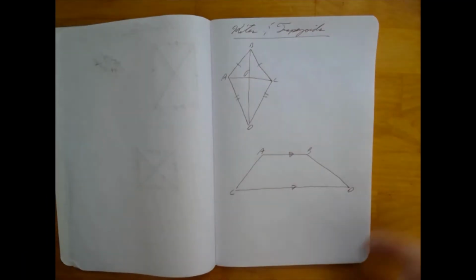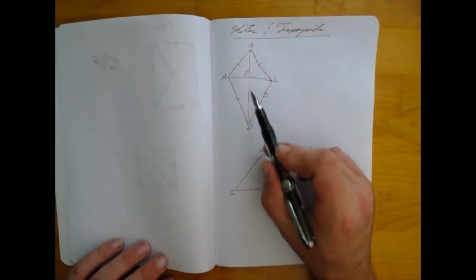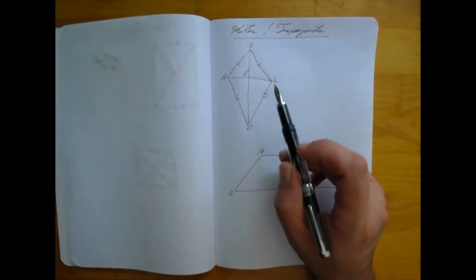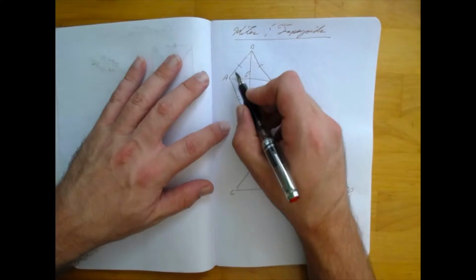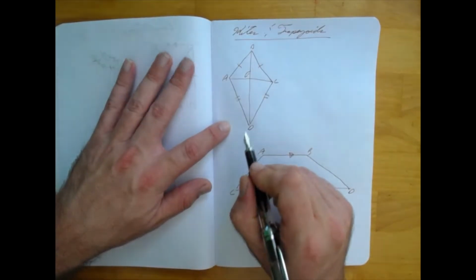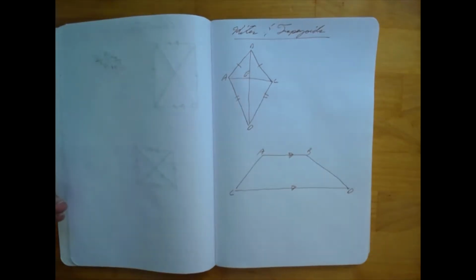Here we're going to take a look at kites and trapezoids. And we're going to start that by just simply defining what a kite is. A kite is a quadrilateral with two distinct pairs of congruent consecutive sides. So AB is congruent to BC and CD is congruent to DA.